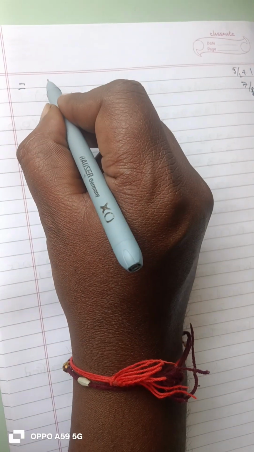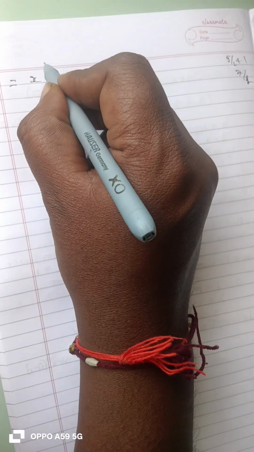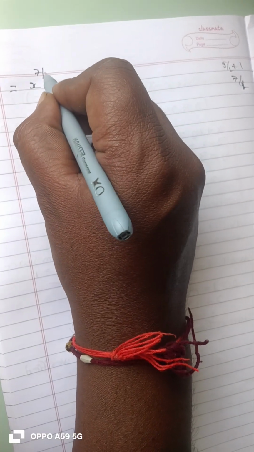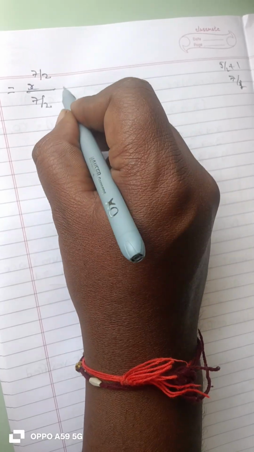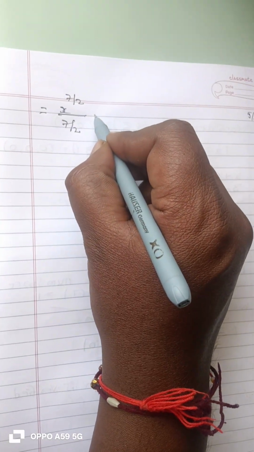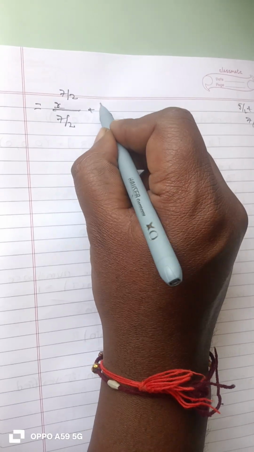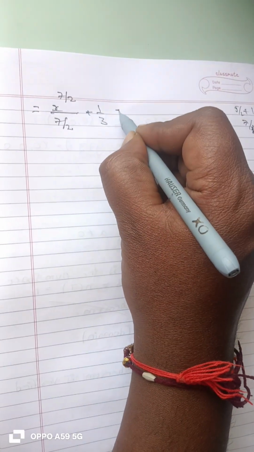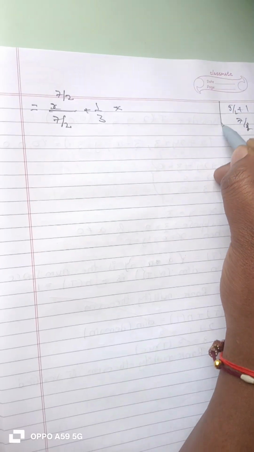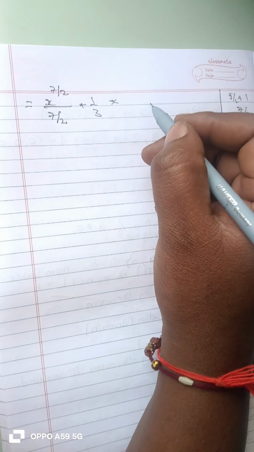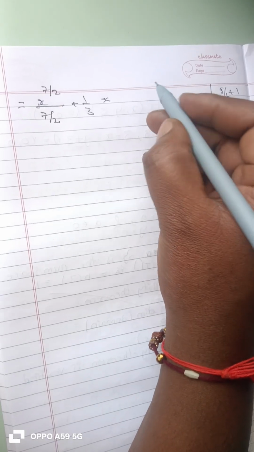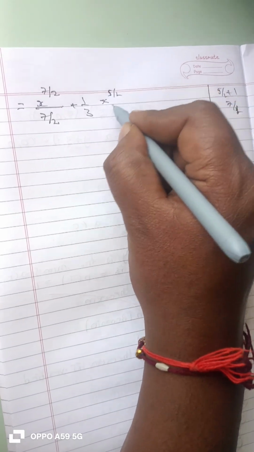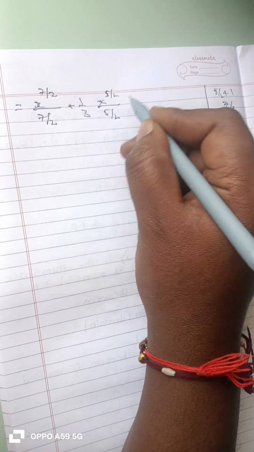So this is x to the power of 7 by 2 divided by 7 by 2, plus 1 by 3 x to the power of, this again 3 by 2 plus 1 will become 5 by 2, x to the power of 5 by 2 divided by 5 by 2.